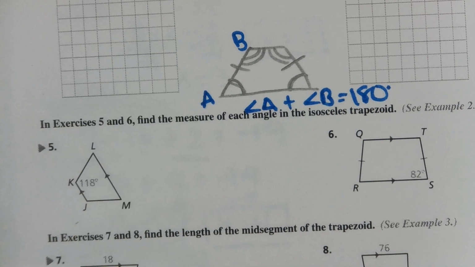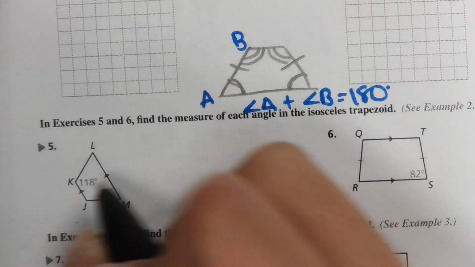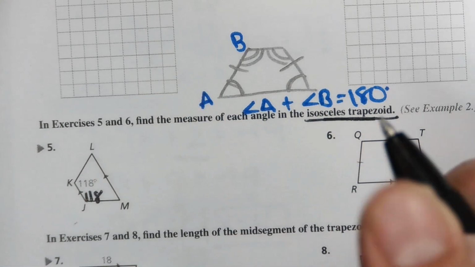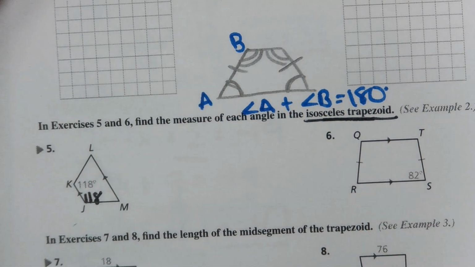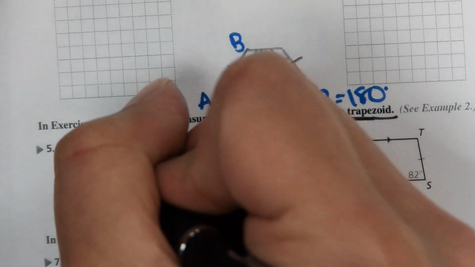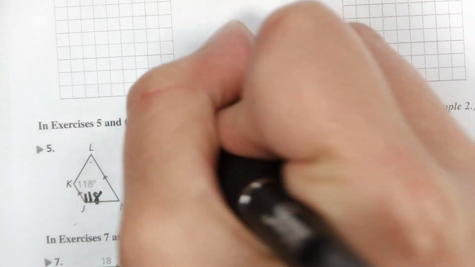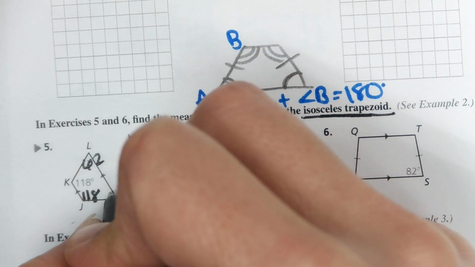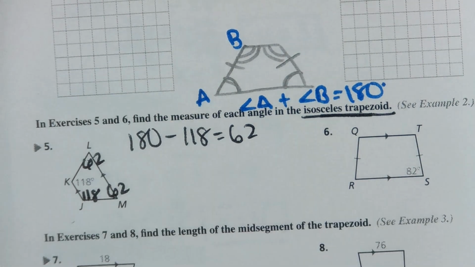Okay, number 5 shows one of the base angles is 118. It says it's an isosceles trapezoid, so the base angles match. This is 118 as well. And then to find this angle, 180 minus 118 gives us 62. So this would be 62, and this would be 62.